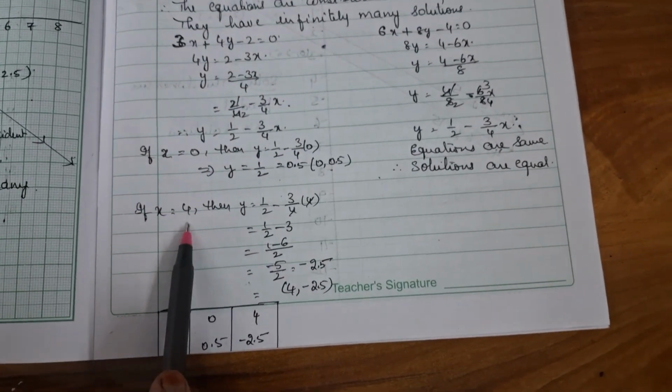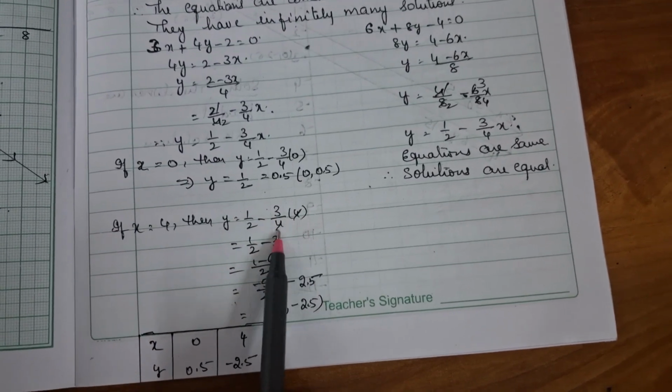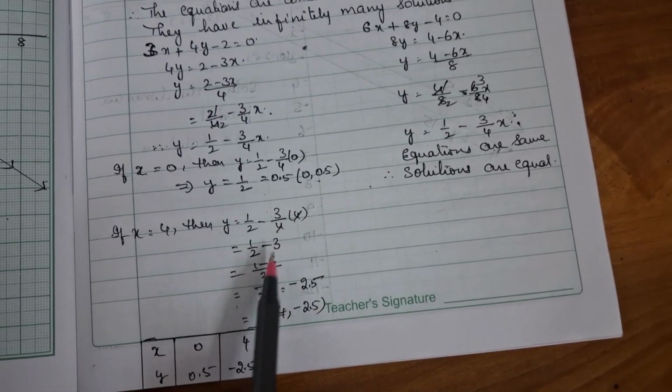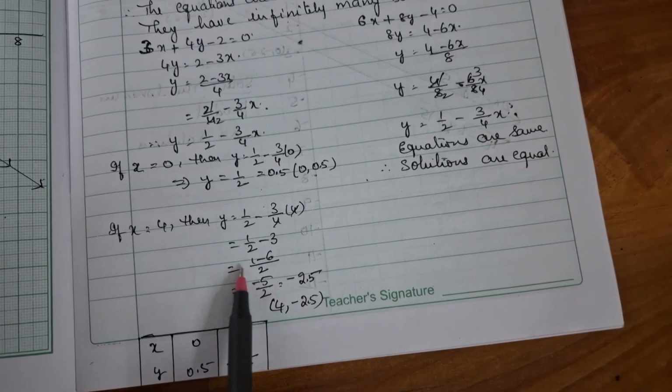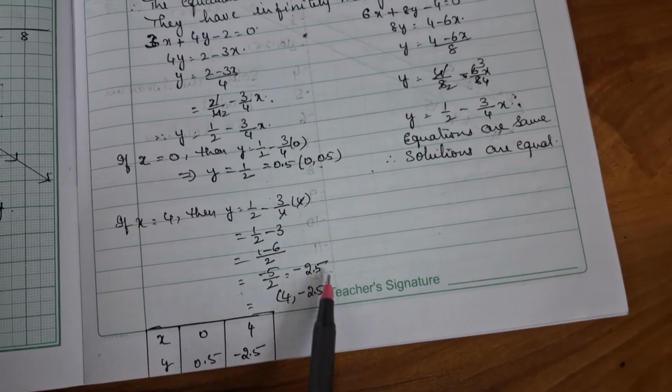Next, x is equal to 4 if I take, then y is equal to 1 by 2 minus 3 by 4 into 4. These two will get cancelled, 1 by 2 minus 3. LCM 2, 1 minus 6, that is minus 5 by 2, that means minus 2.5.